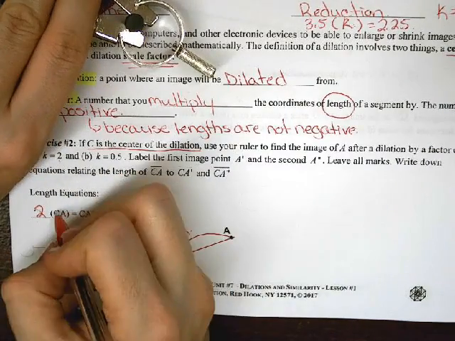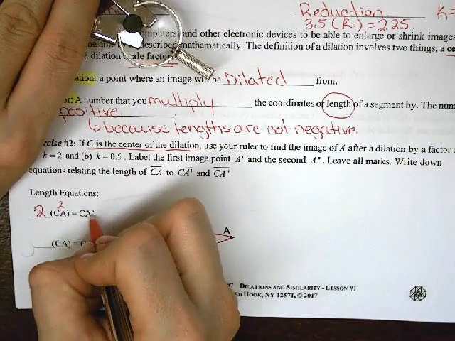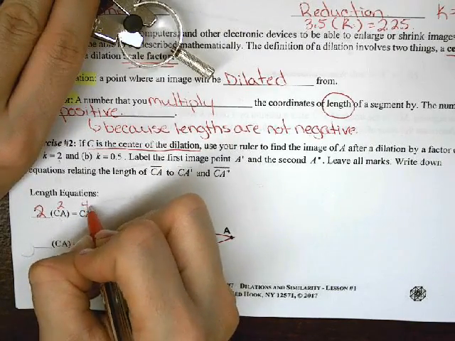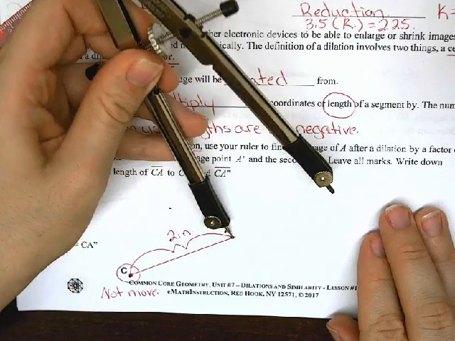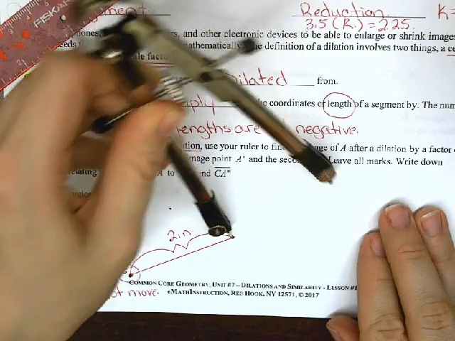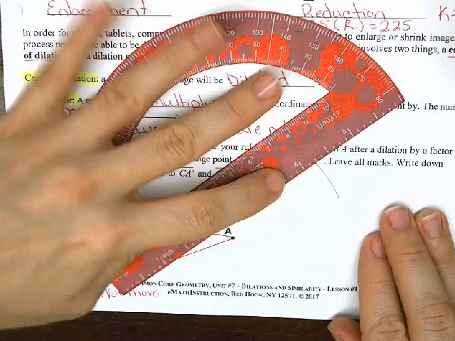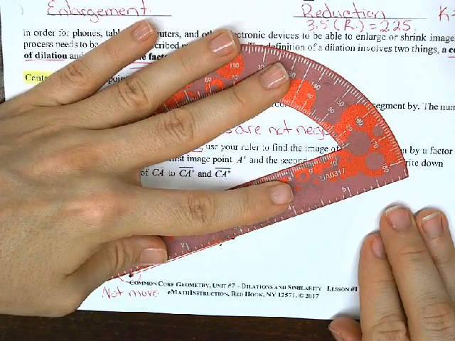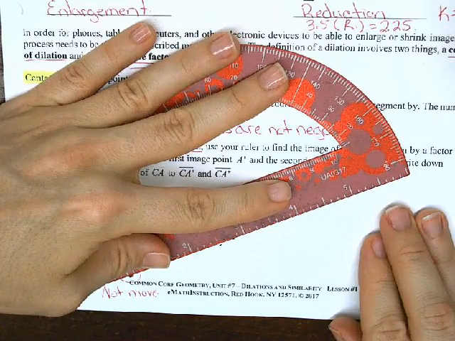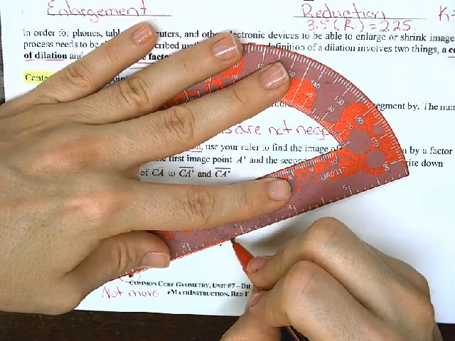Well, if CA is 2, then that means C to A prime should be 4 inches. I'm just going to extend my line out to where I just made that slight arc. But you can use your ruler and actually measure out 4 inches.